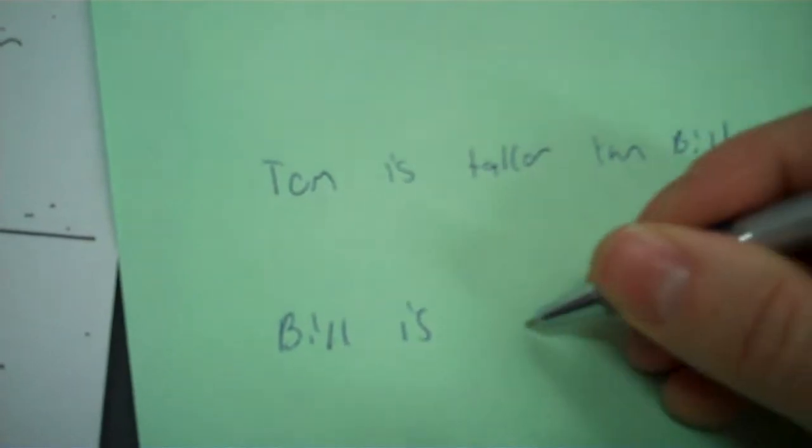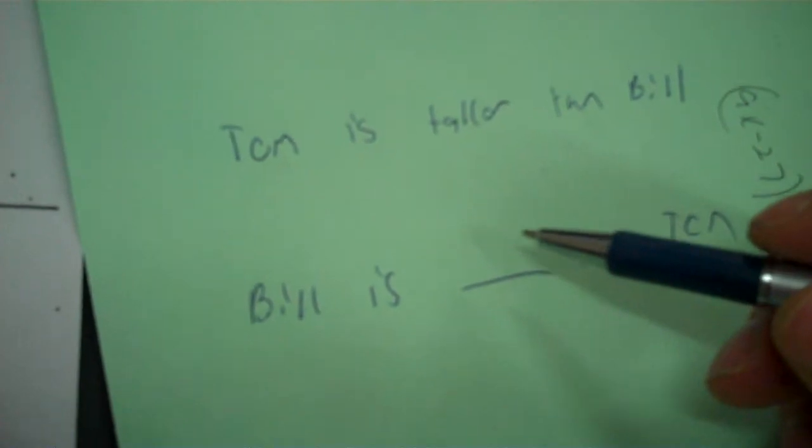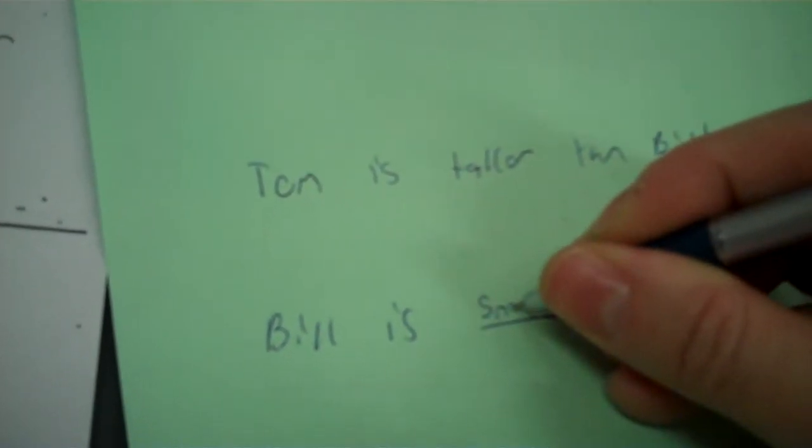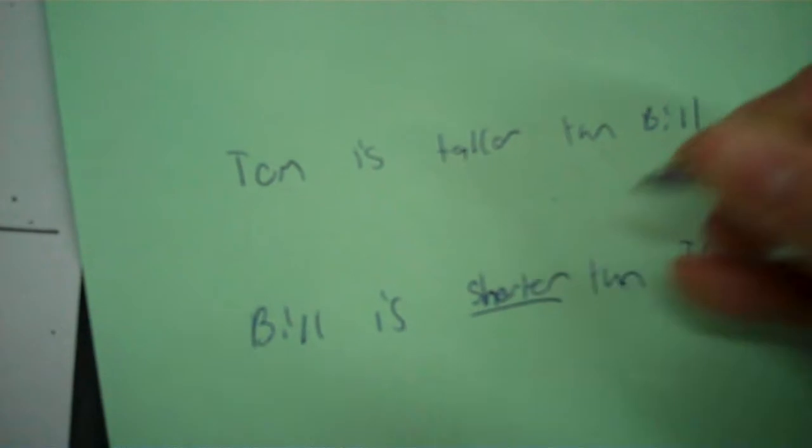And the reason why you switch the sign is because think of it like this. If I give you the statement, don't write this down, but Tom is taller than Bill. What if I put Bill first, then Bill is what than Tom? Well, I'm not going to keep saying taller because that doesn't make any sense. I would have to say shorter. And greater than, less than is the same deal. When you reorder the sentence, you're going to flip that.